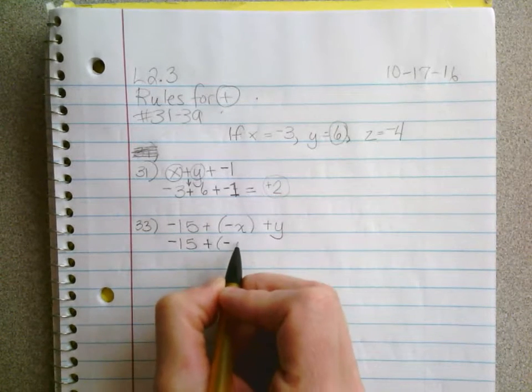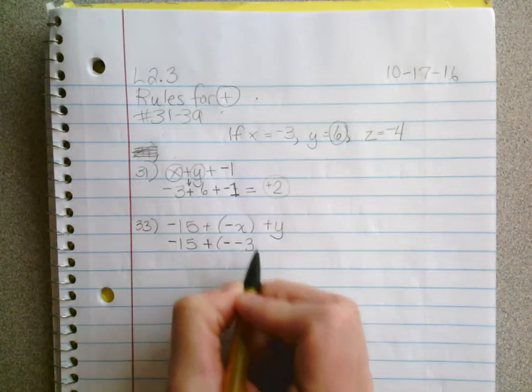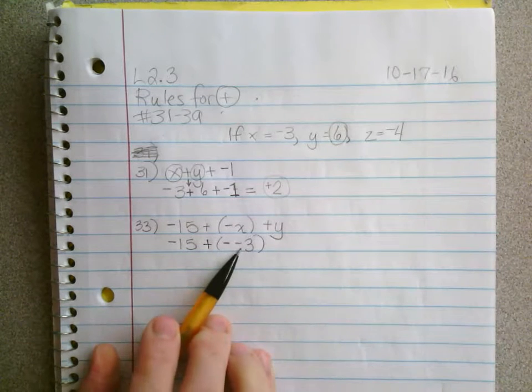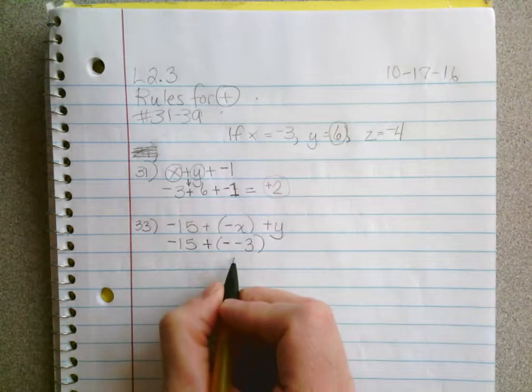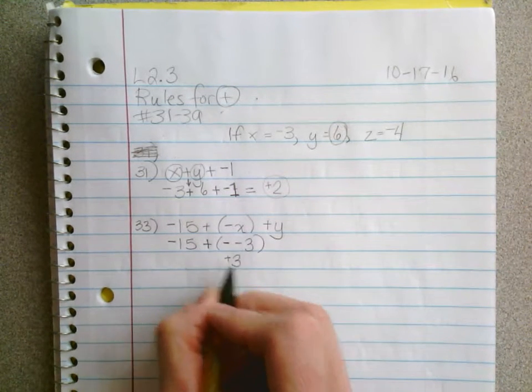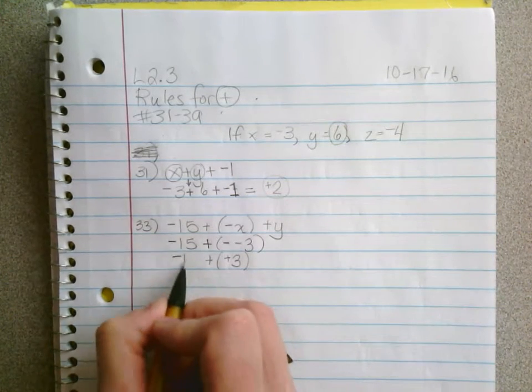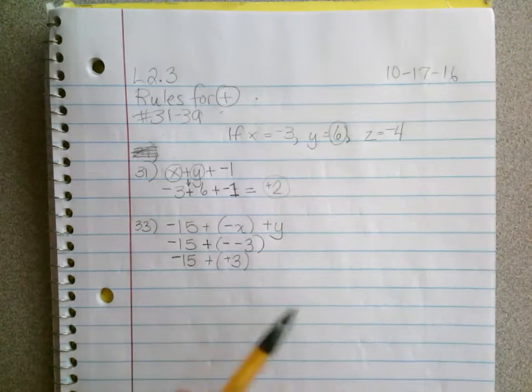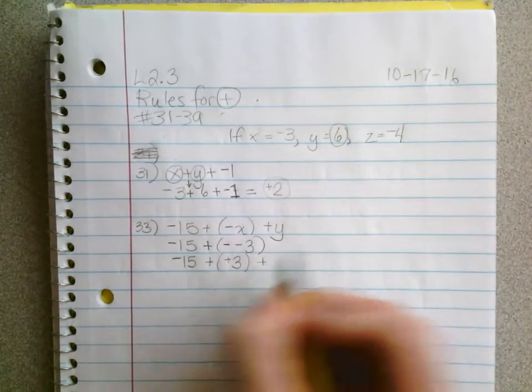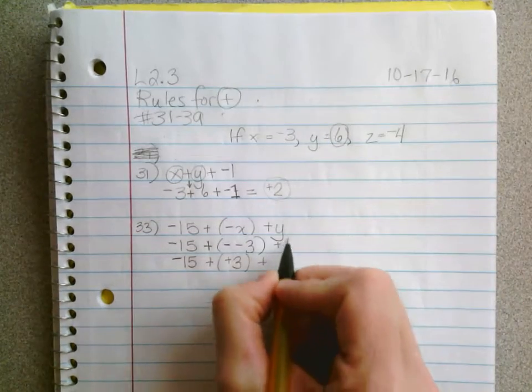Yep. And you could either write it like this, the opposite of -3, or you could recognize that that 3 is now positive. Right? Does everybody see how I got to that point? Anybody have any question on how I came to that? All right, and add to that the y, which is a 6.